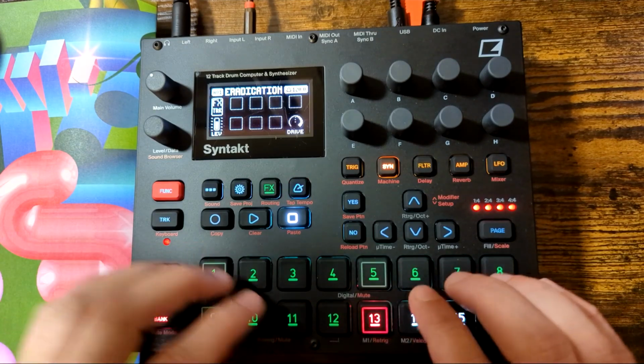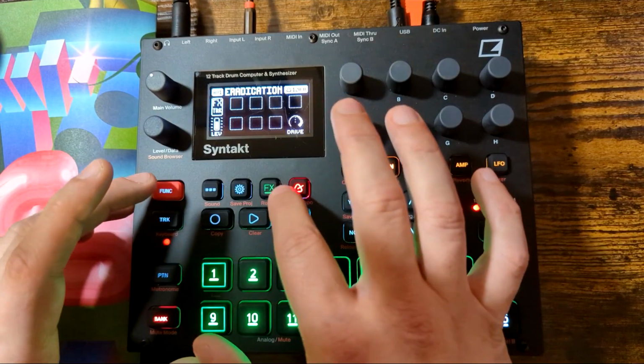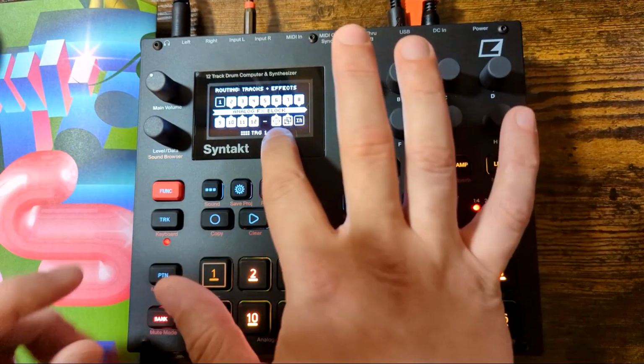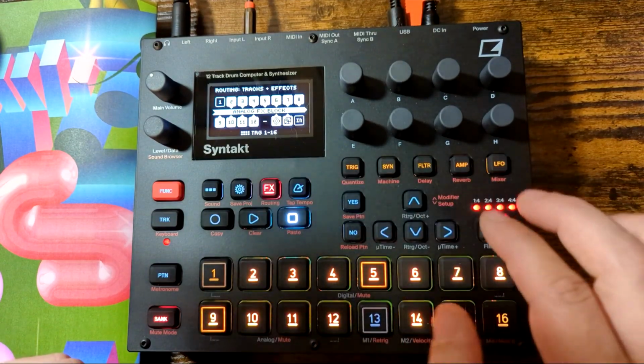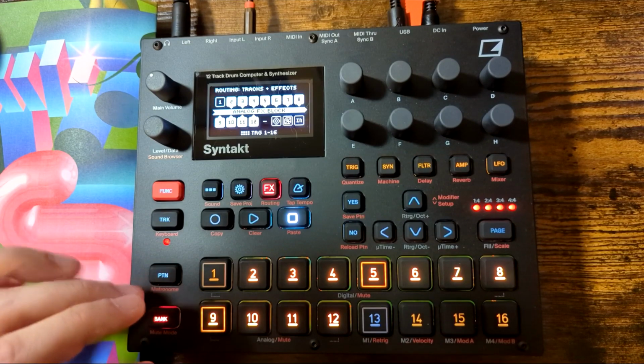When you're routing tracks, make sure that you don't forget to route the delay and reverb in there, unless you don't want them, because it sounds way better. Let's have them off right now.